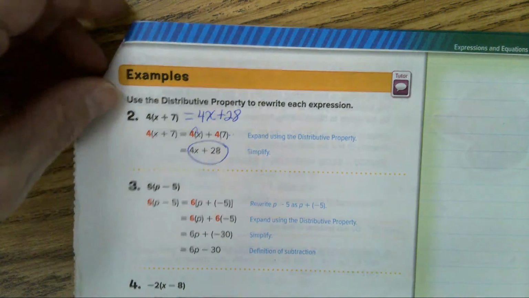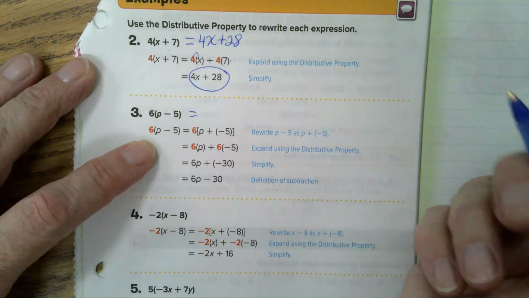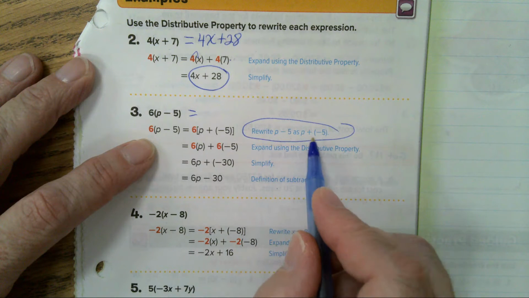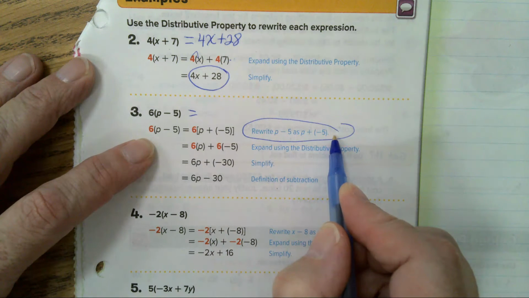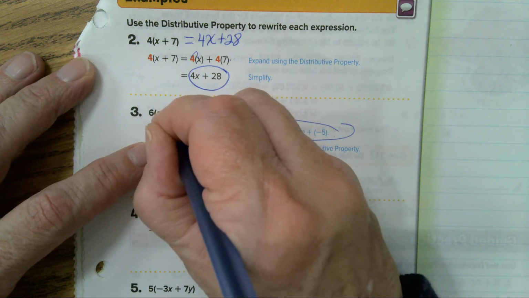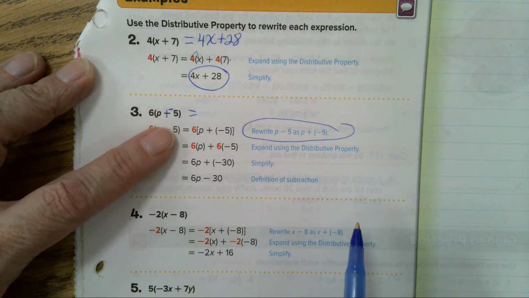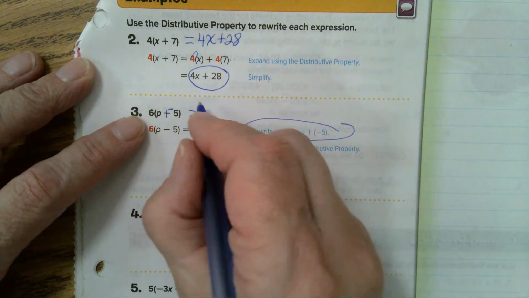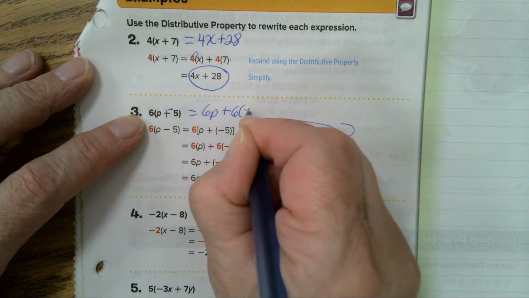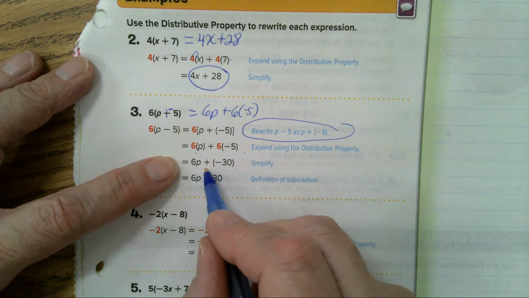All right, let's do number 3. Let's put equals. Now, this is important. Rewrite p minus 5 as p plus negative 5. You just want to do that. So, let's do that right now. Add a negative 5. Did everyone do that? So add the opposite. Change your subtraction to an addition. Now we have 6 times p plus 6 times negative 5. All right, that's that level here. And then you have 6p plus negative 30.